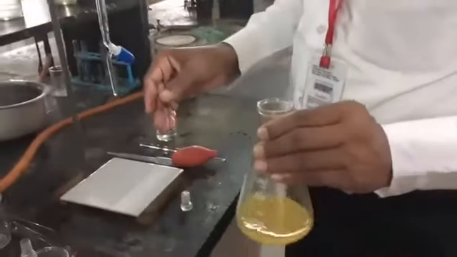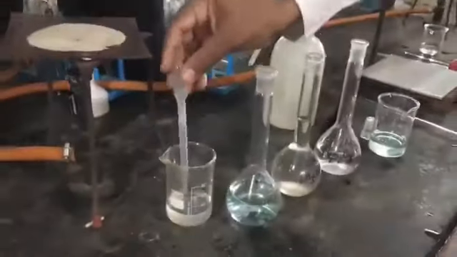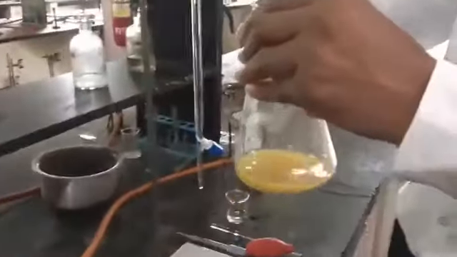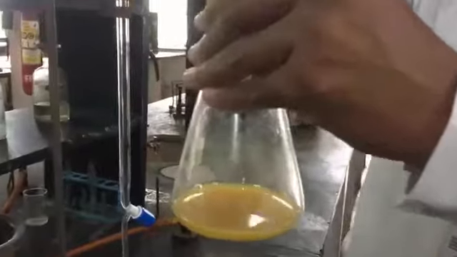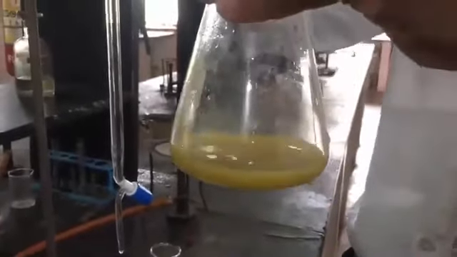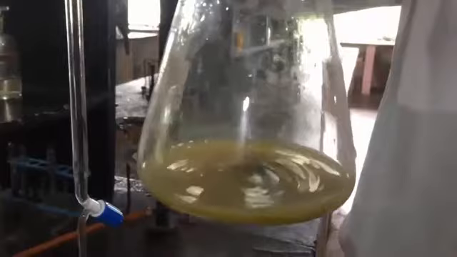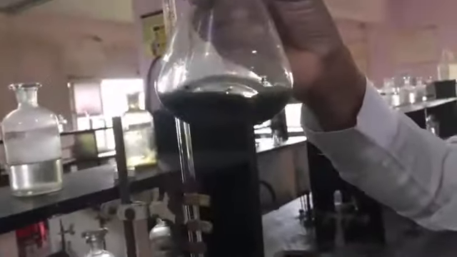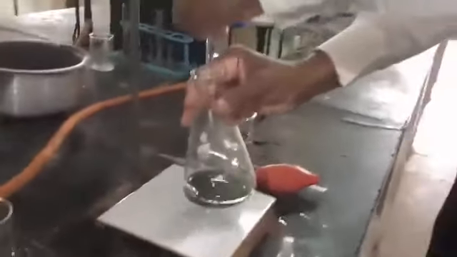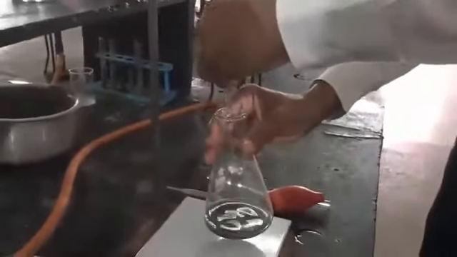Now I am going to add a starch indicator. Okay, so this is your starch indicator. Now just pour the drops of starch indicator into the flask. After adding this starch indicator, the solution becomes blue. Okay, now we have to titrate until this solution is colorless.